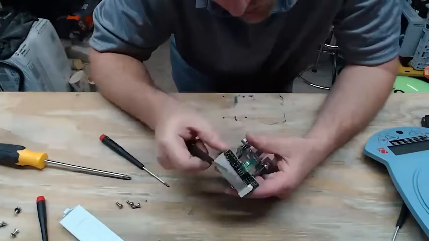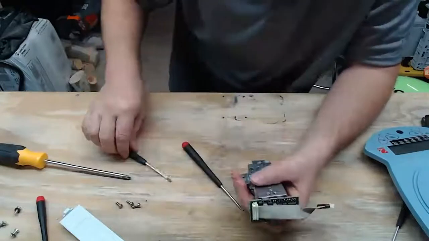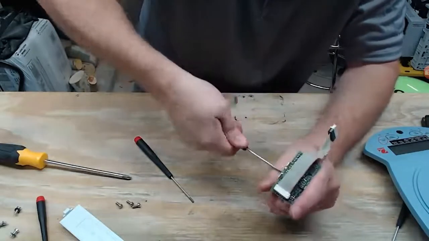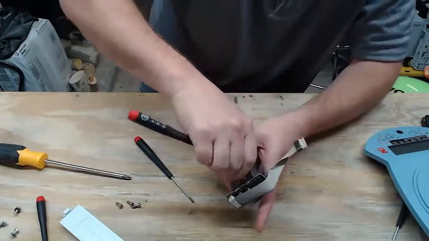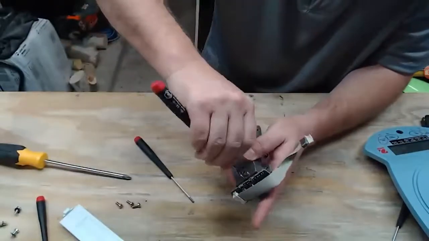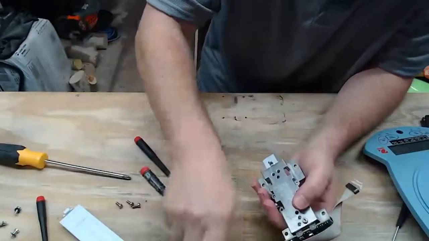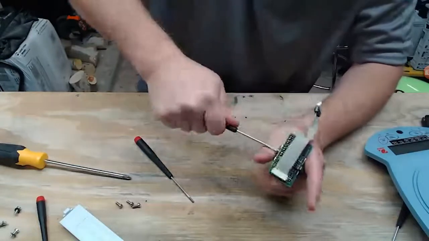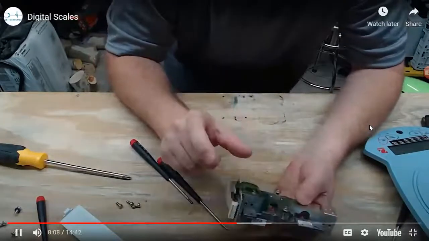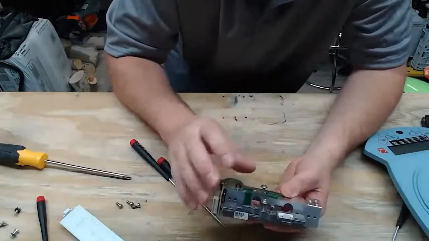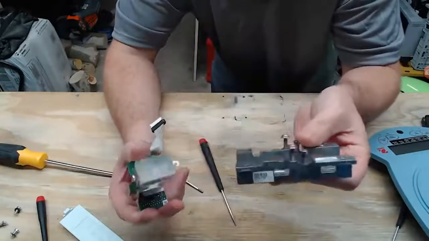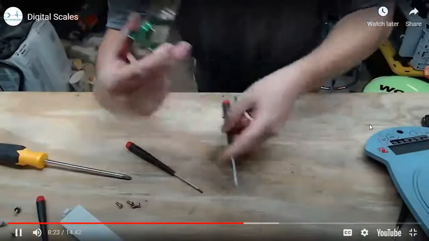Probably because these scales go through a lot. Here we go. This is really interesting that they put a circuit board on the load cell itself. That's probably why OHA scales are so accurate, because they want to place the component that does the measurement as close to the analog device that creates the signal. So there we go. It's got your limiting screws. I'm definitely not going to touch those for their adjustments.